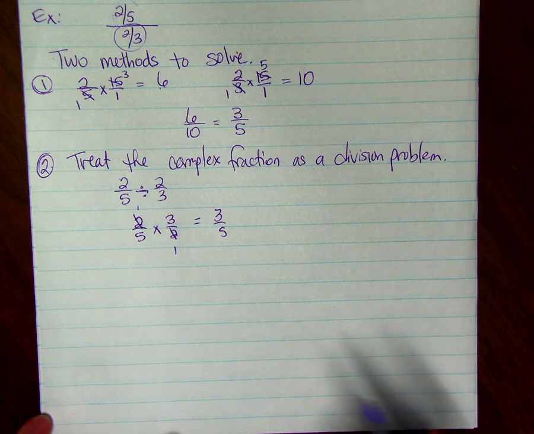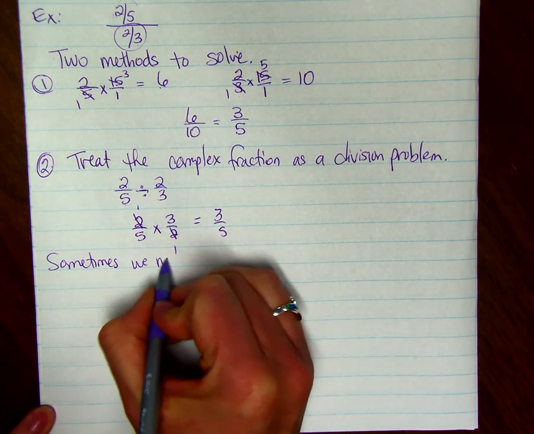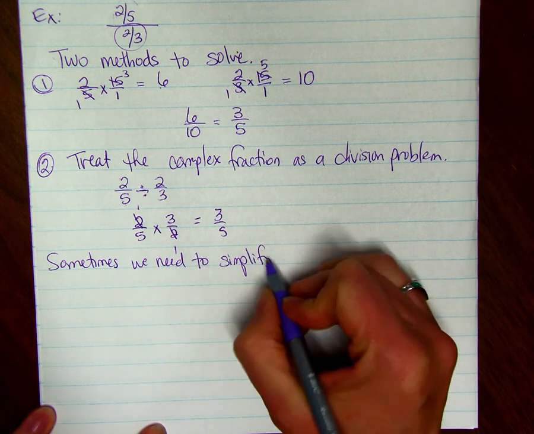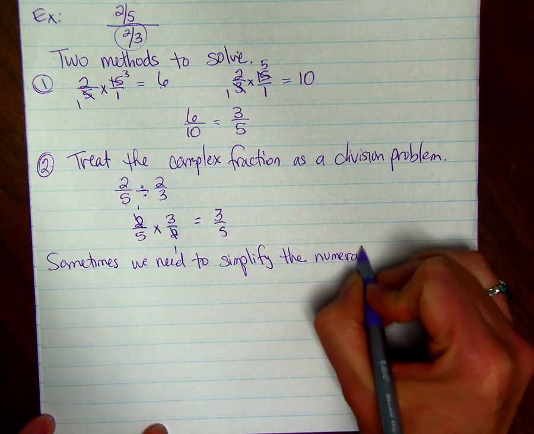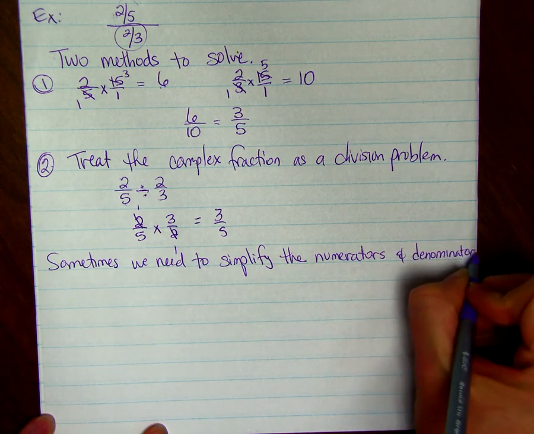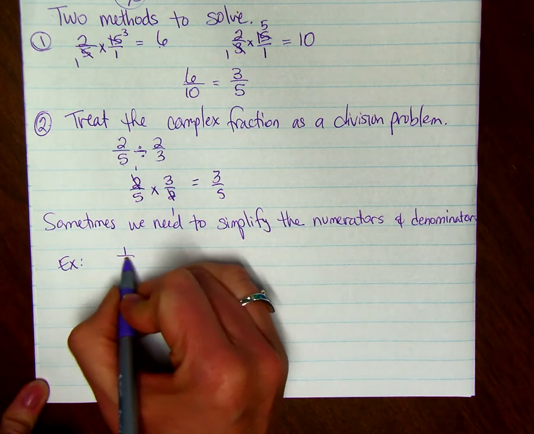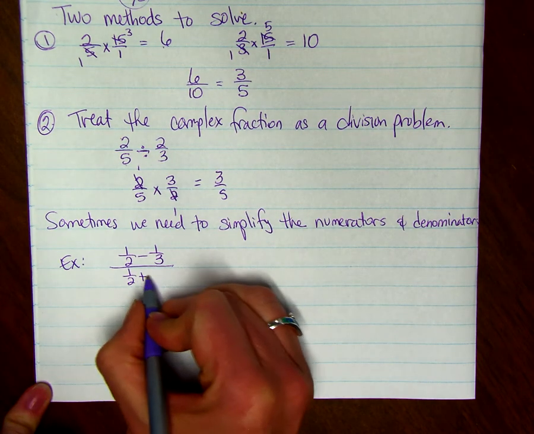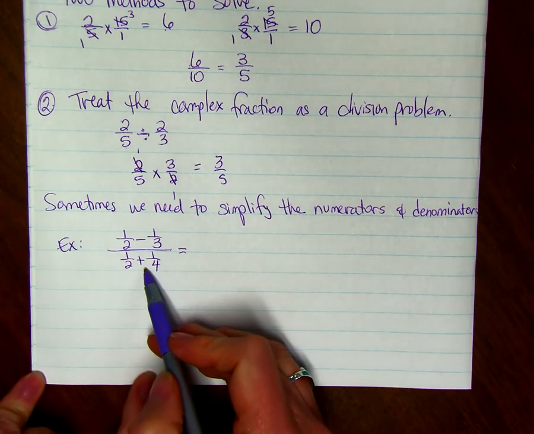Sometimes we have to simplify first. We need to simplify the numerators and denominators, and I'll show you an example. So if I have in the numerator a difference, so we have 1/2 minus 1/3 divided by 1/2 plus 1/4. We can't subtract or add until we have a common denominator.